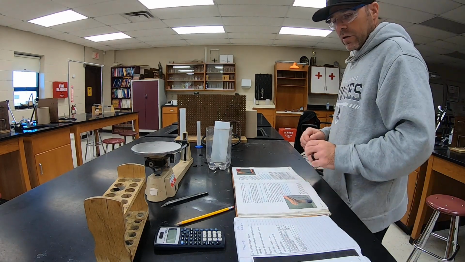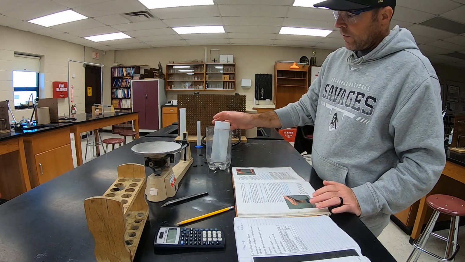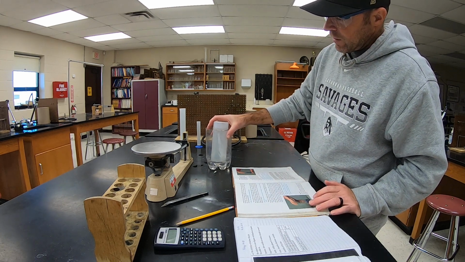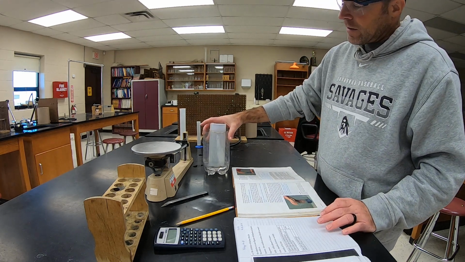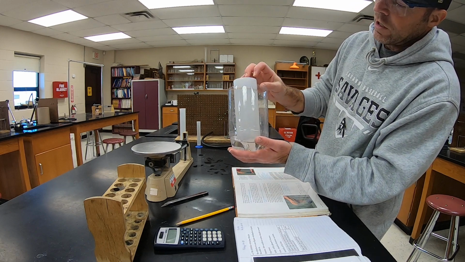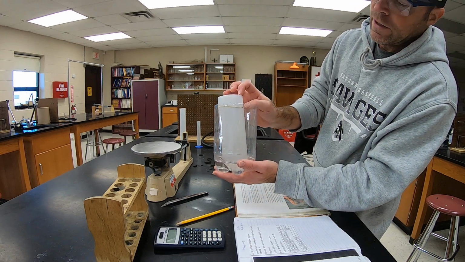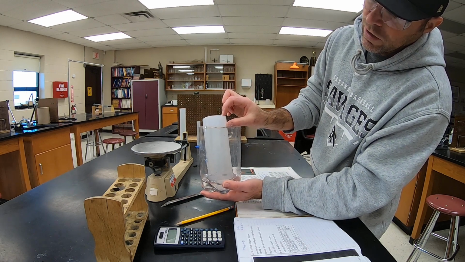All right, let's finish the solubility of carbon dioxide lab. So we've shaken the collecting bottle for about 10 minutes, and you can see how much gas dissolved. There's just a little bit of gas left at the top of it, maybe an inch that didn't dissolve.